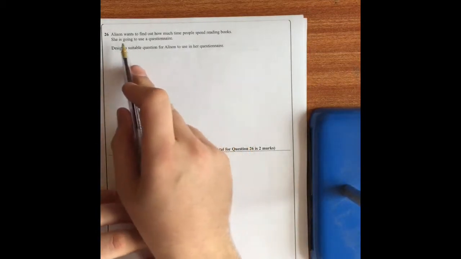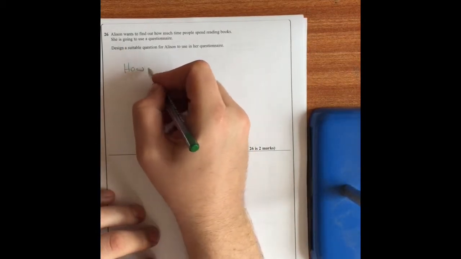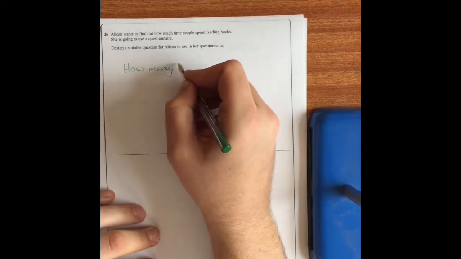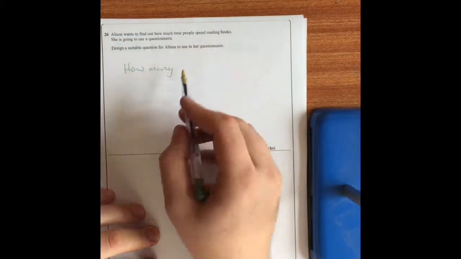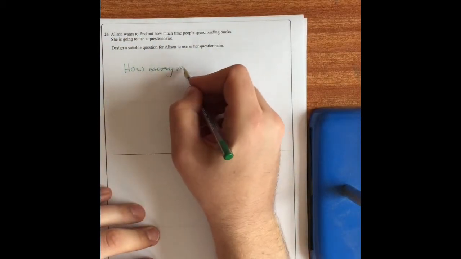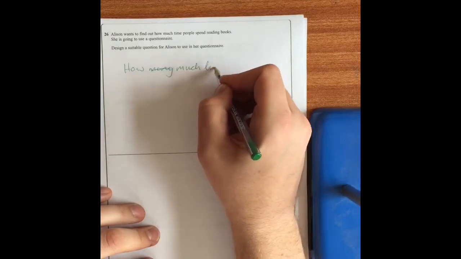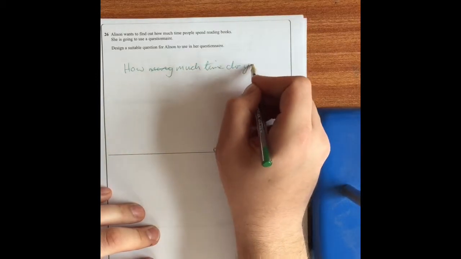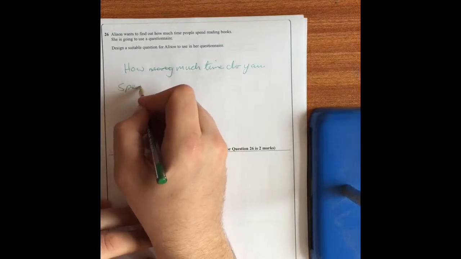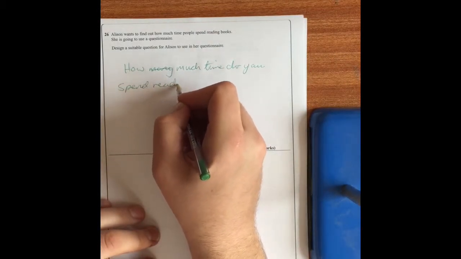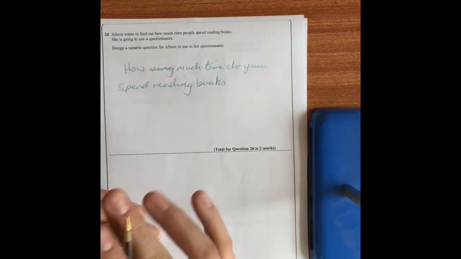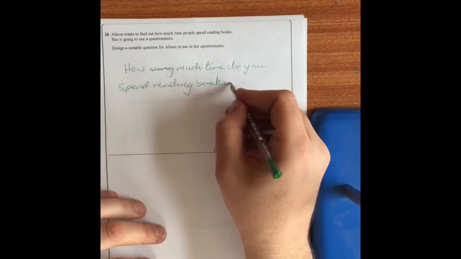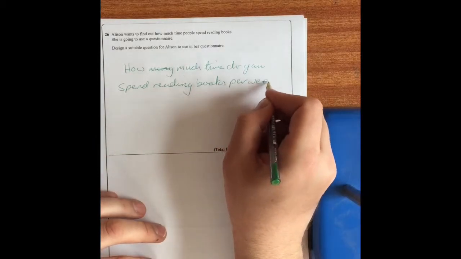So a suitable question would be, how much time do you spend reading books? It is asking for how much time you spend. And then the time frame can be suggested by you, so either per day, per week, etc. I'm going to put per week, question mark, as it's a question.